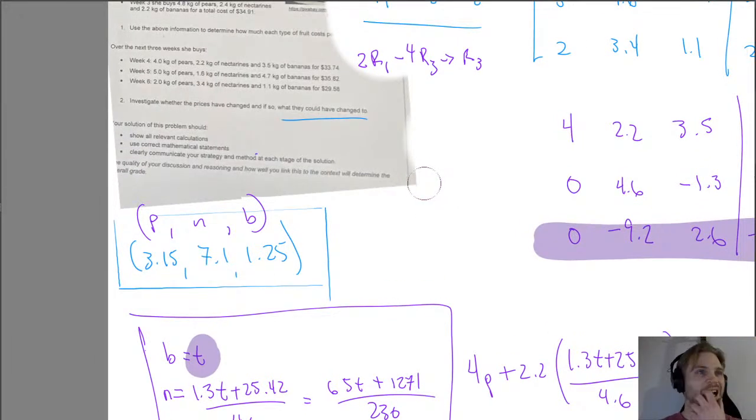So the way I determined that the prices changed was by plugging in the old solution, this solution, and it didn't solve the first equation. So since it didn't solve the first equation, I know it couldn't solve the system, if that makes sense. So the price must have changed. That's what caused me to start going down and actually doing the solution again.